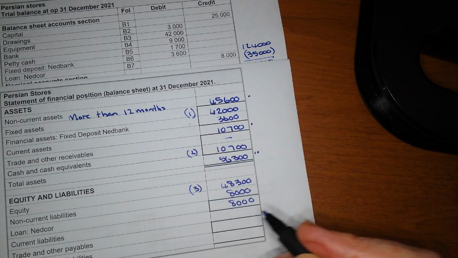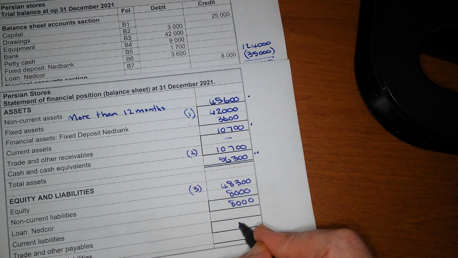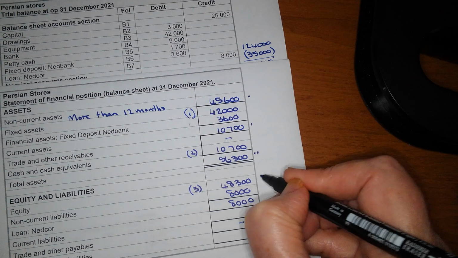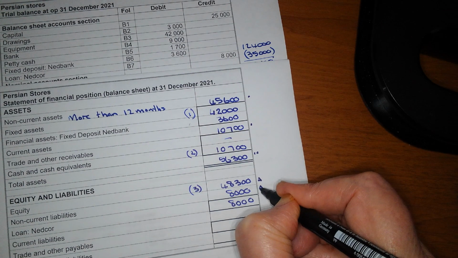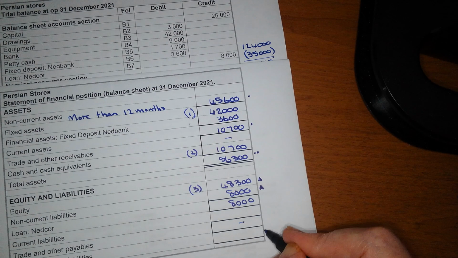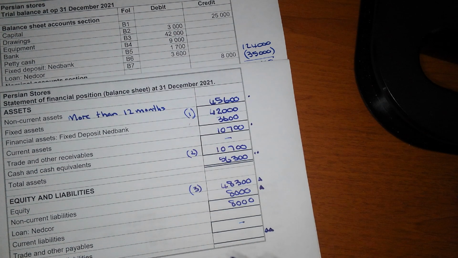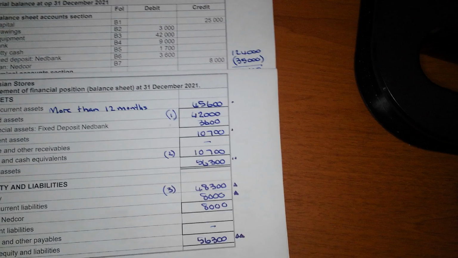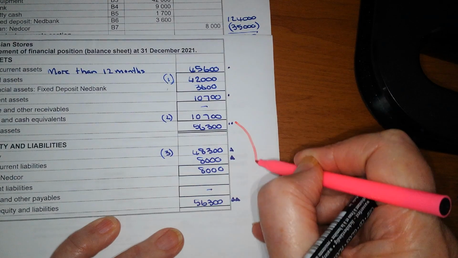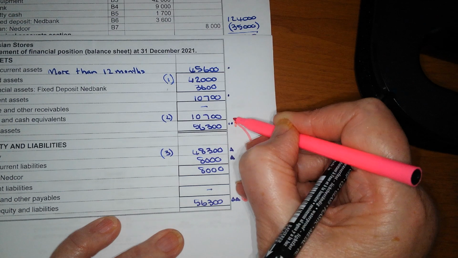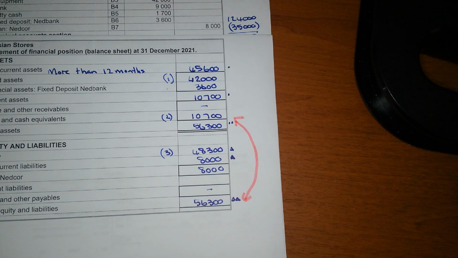Okay, in this case we don't have trade and other payables, so here again I will add up my equity and my non-current liabilities, and I will get my total equity and liabilities, and that gives me 56,300.